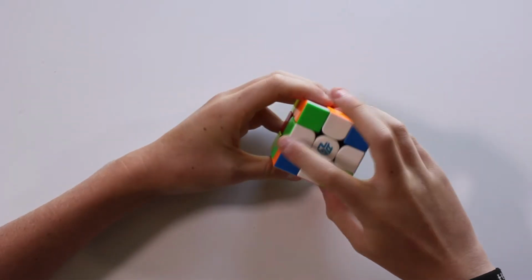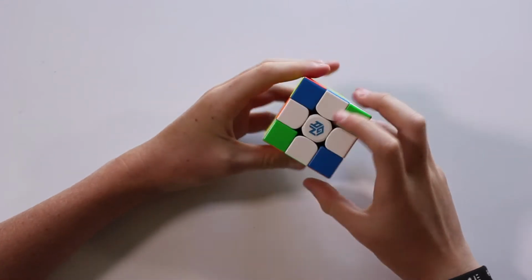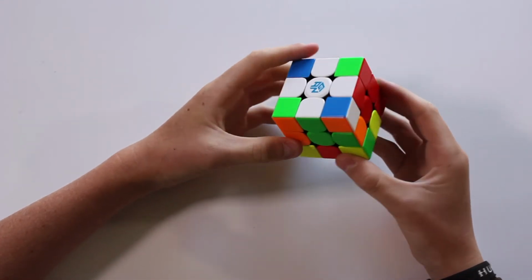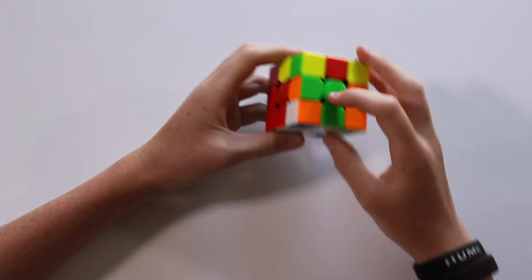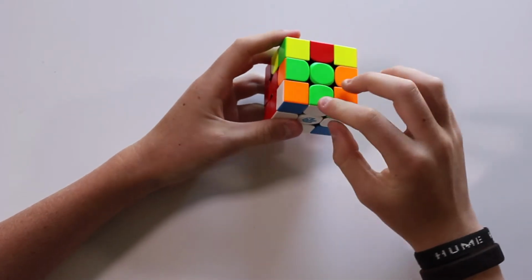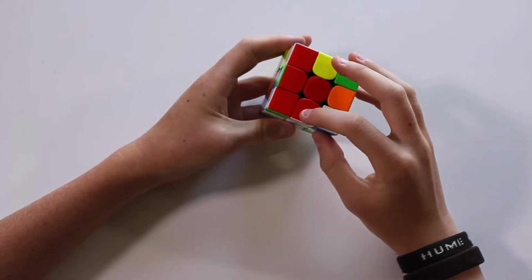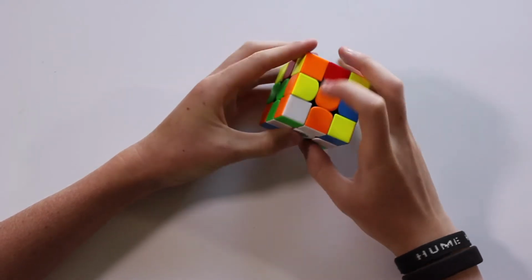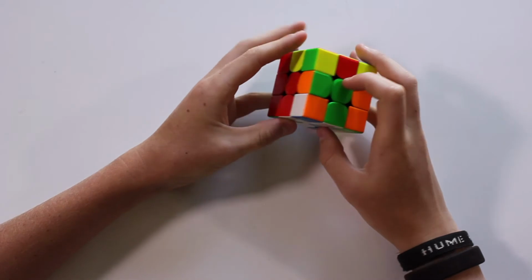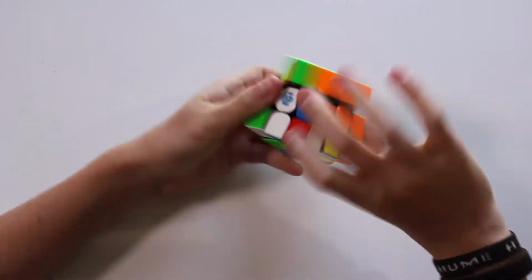Basically, you have a cross, or a plus sign, and each edge connects to a center. So red is with red center, blue is with blue center, orange is with orange center, and green is with green center at the moment. So we're going to scramble it up again.